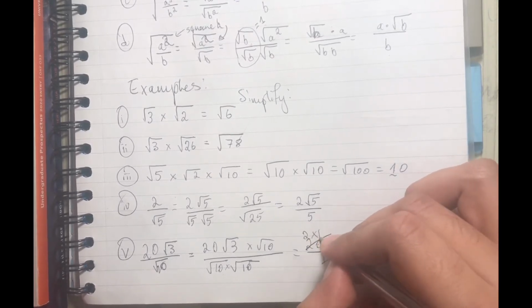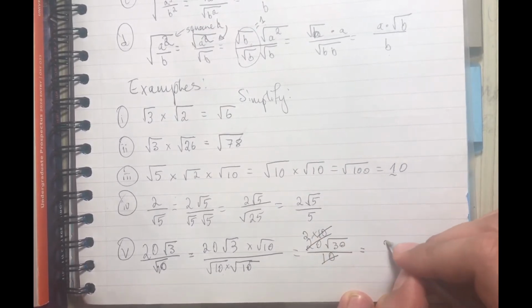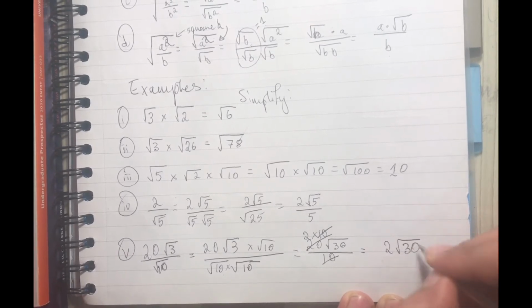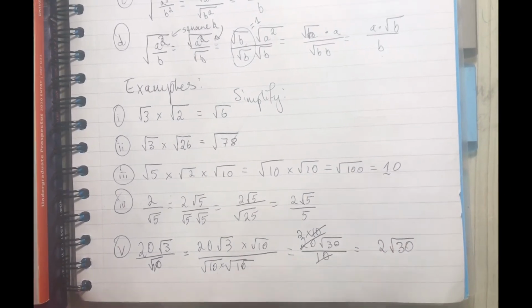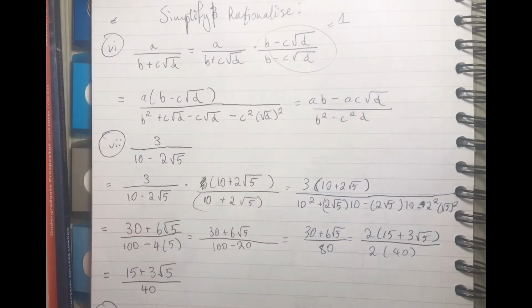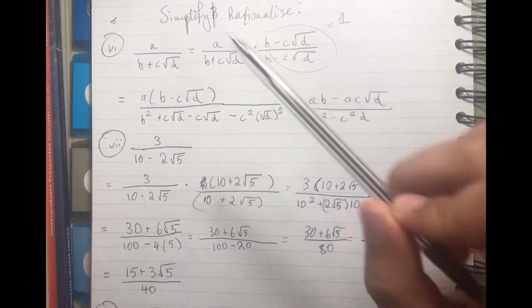This is 2 times 10. That's why the 10 gets cancelled. You'll just end up with 2 times root 30. So, here's some further questions, just to basically make our life a little bit harder. That'll be useful for the exam.